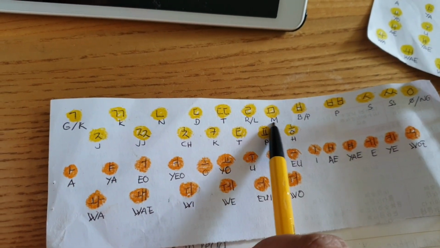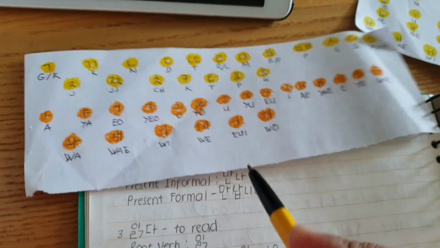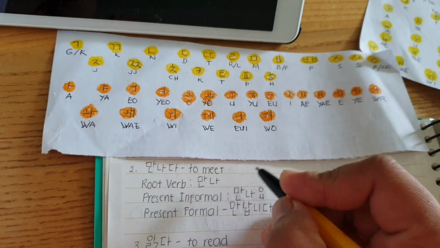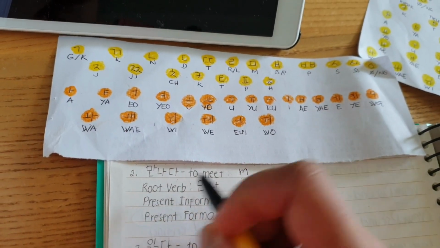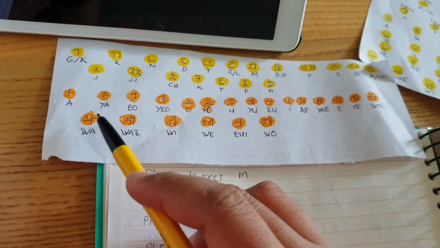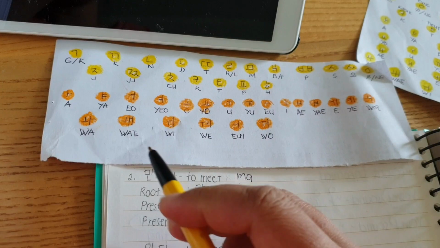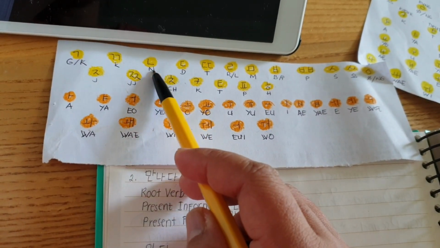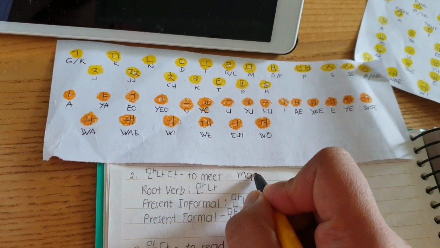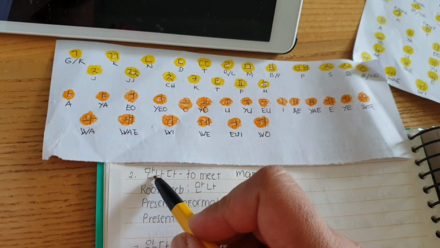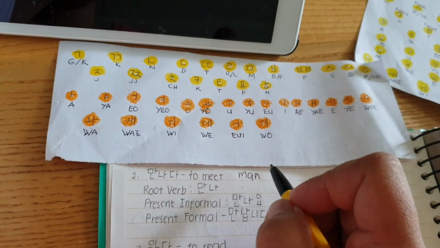Here it's letter M, so it's M. Then the vowel A. Then the nian, N. Then nian again.